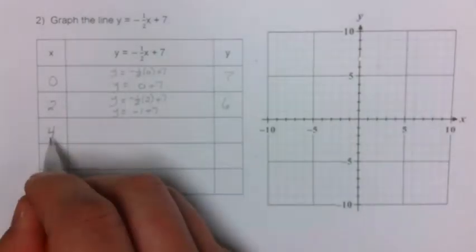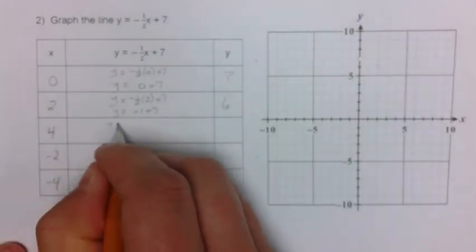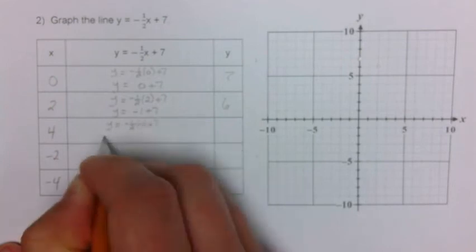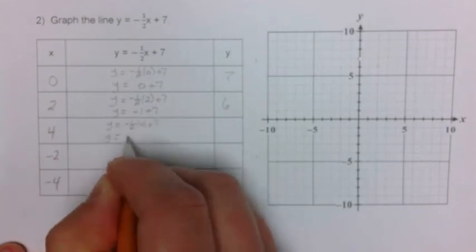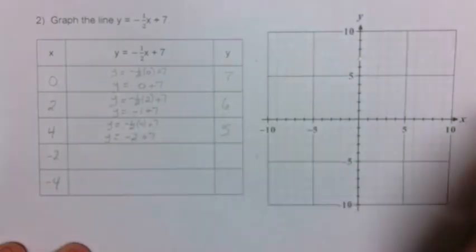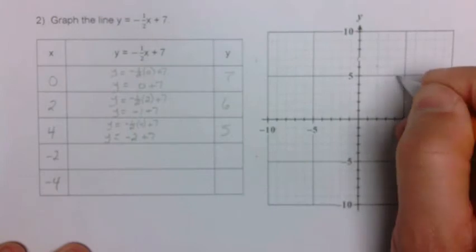And then if x equals 4, y equals -1/2 times 4 plus 7. -1/2 times 4 is -2, plus 7 is 5, so 4 comma 5. Write 4 up 5 right here.